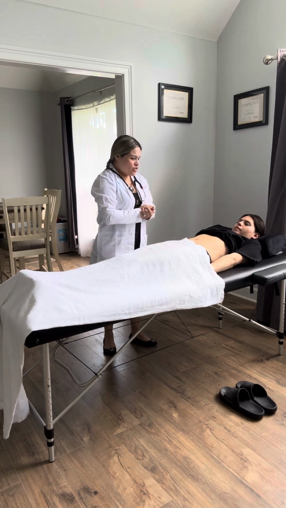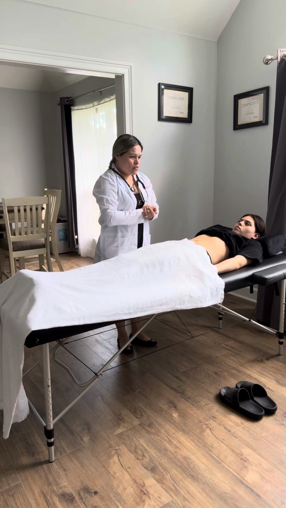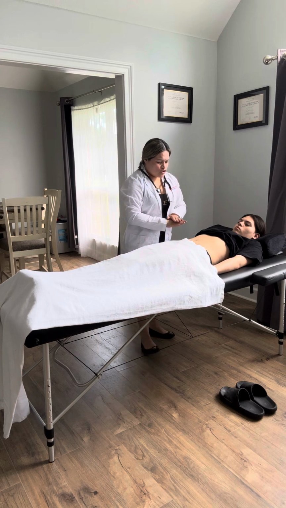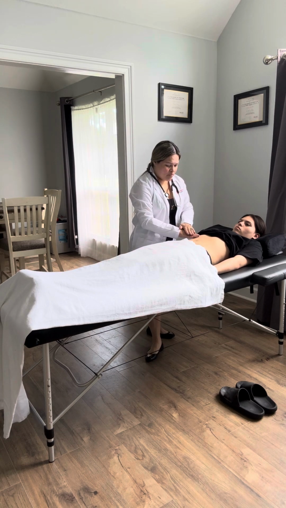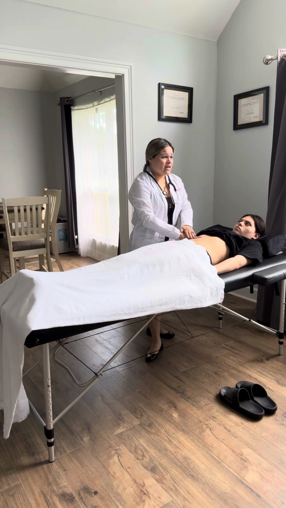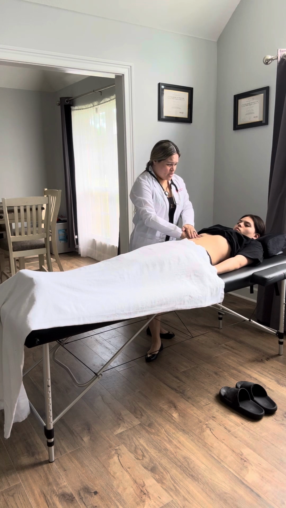And then I'm going to perform the Murphy sign. So this is to inspect the gallbladder and see if the patient has any cholecystitis. So I'm going to do deep palpation on the right upper quadrant. So you're going to take a deep breath. Okay.